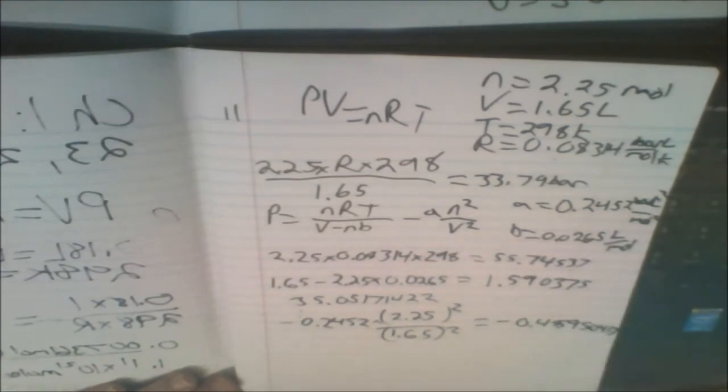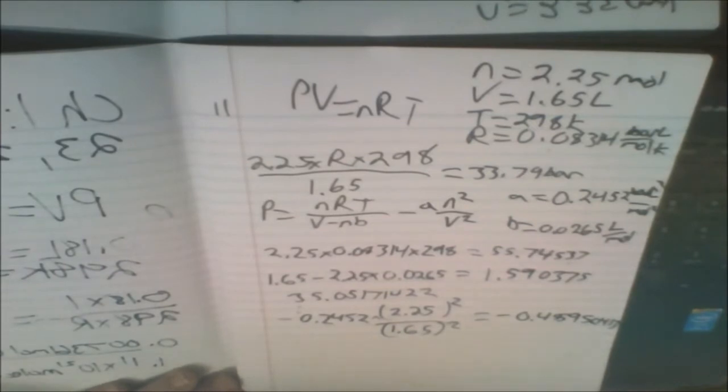You subtract those two parts from each other. 35.05171422 minus our 0.455950413.